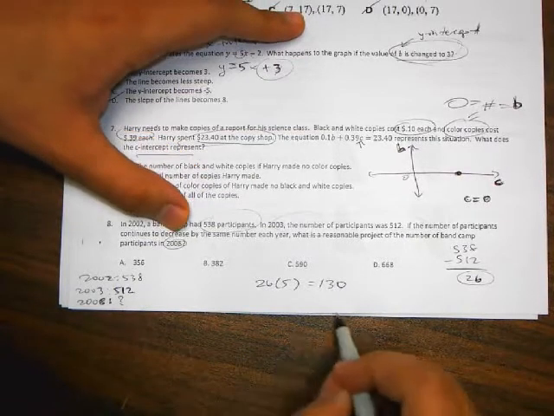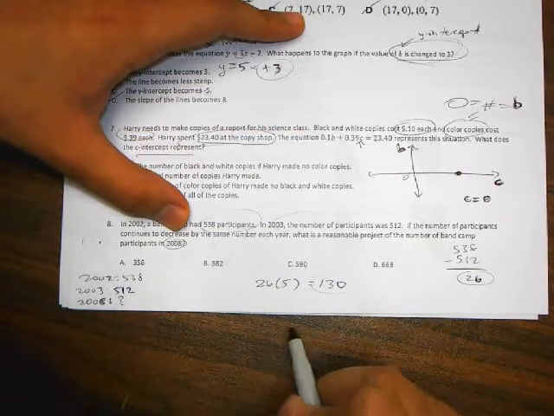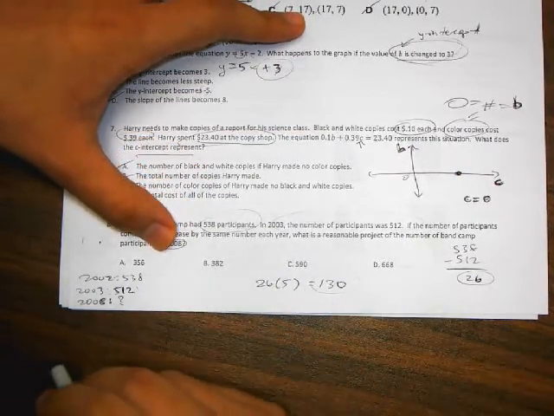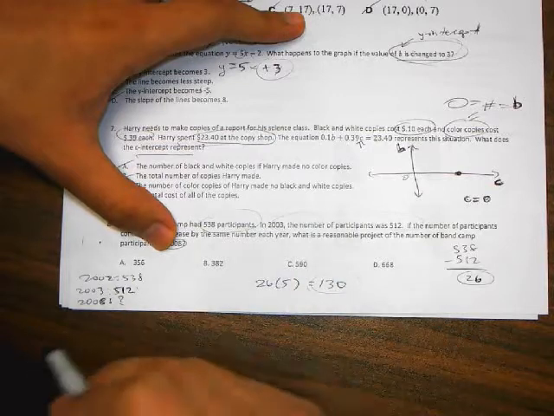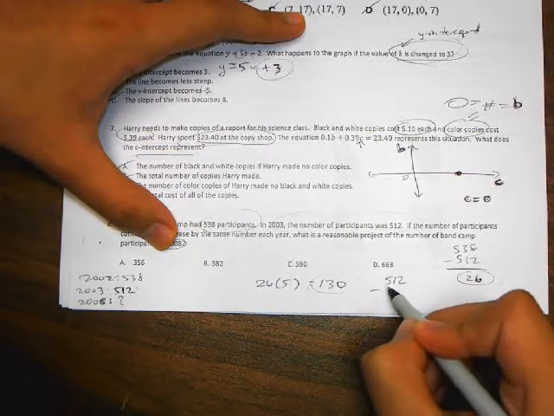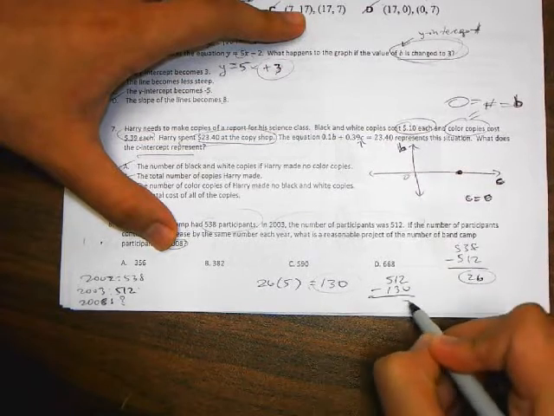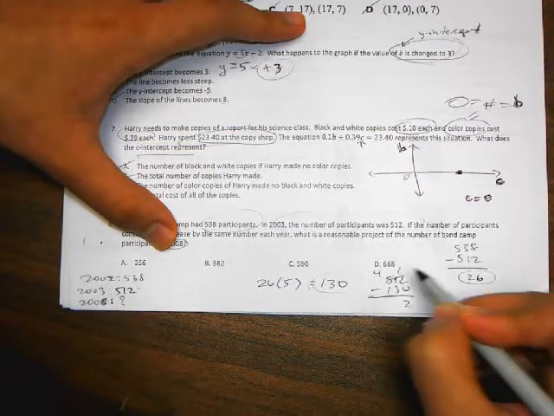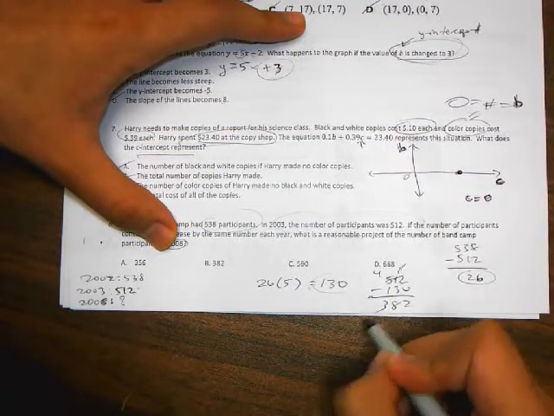So it decreased by 130 more from 512. Now I have to subtract those 130 from 512. 512 minus 130 is 382.